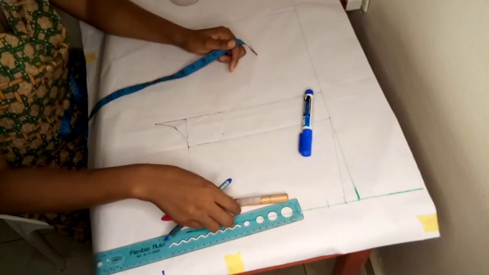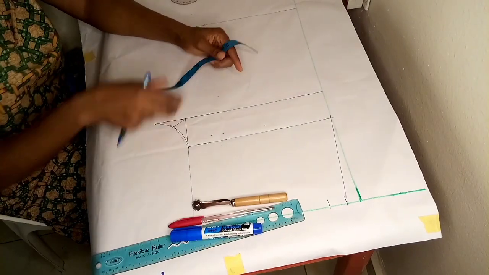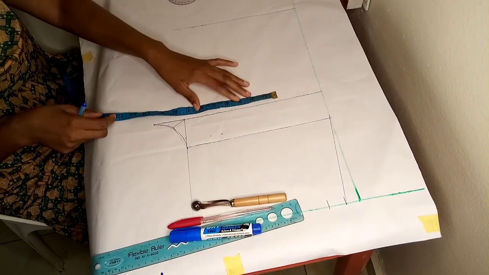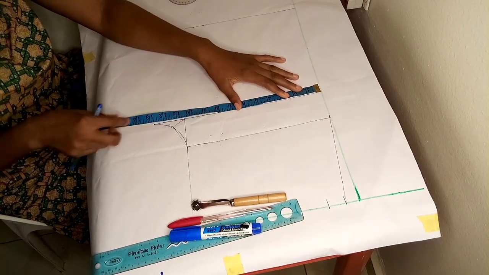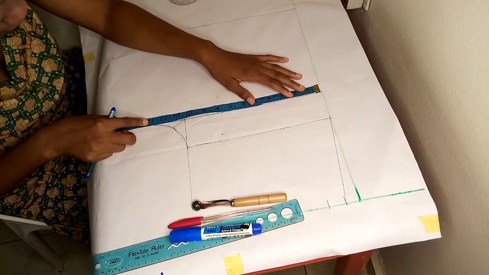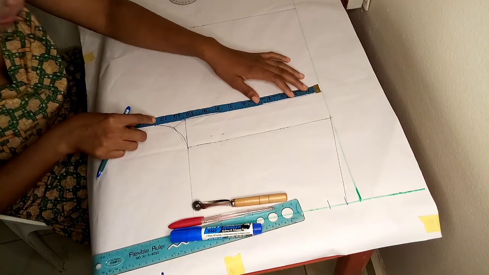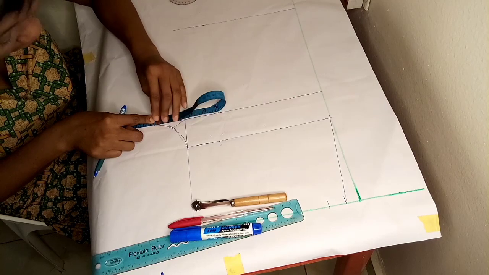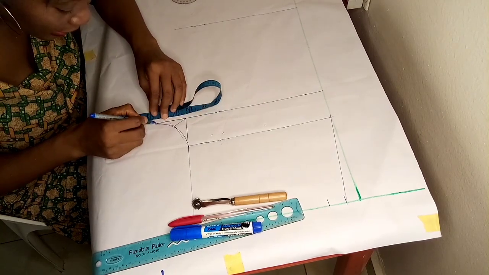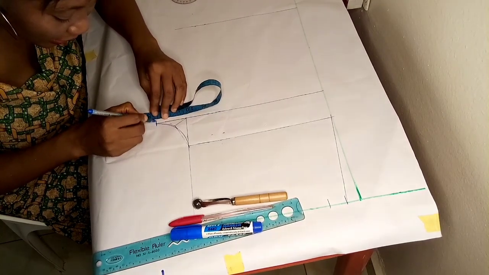So the good thing about pattern is you can alter it to whatever you want. So now what I will do here is I place my tape from my crotch line to the point of my crotch line here. I hope you can see it.